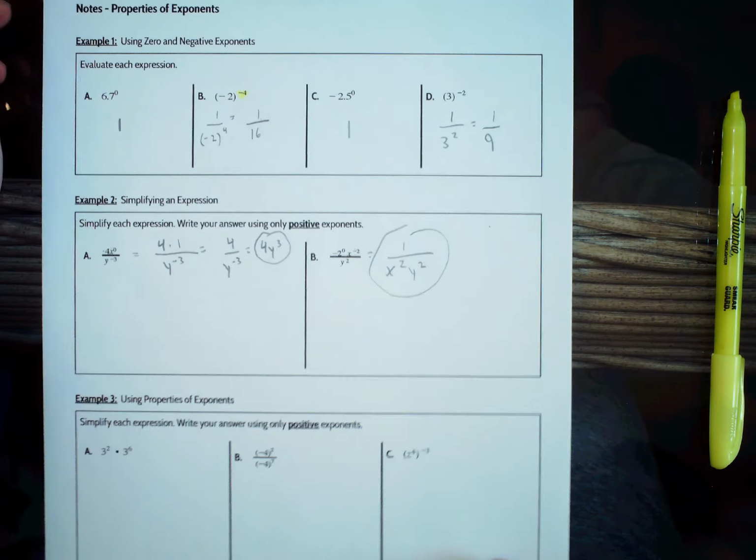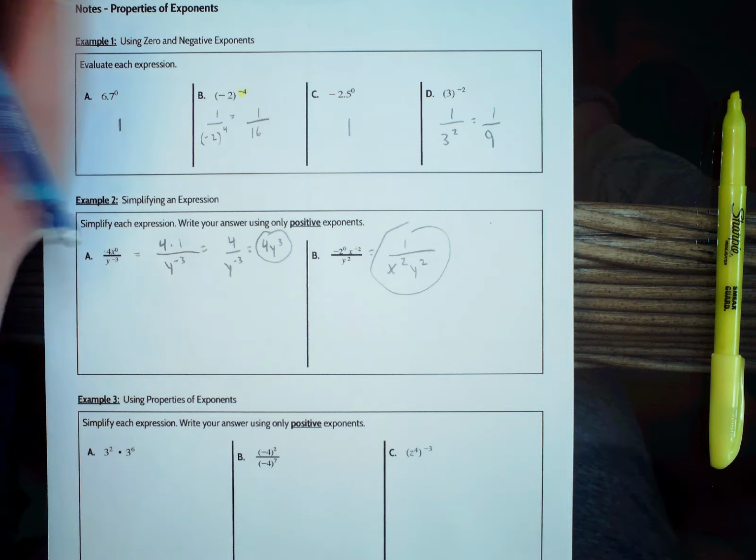So those are simplifying expressions. We're going to start off with some simple ones in the quizzes, and then next time we'll do a little harder ones.